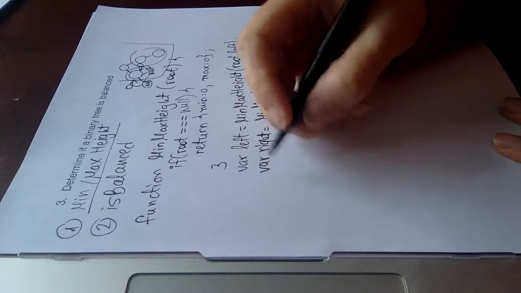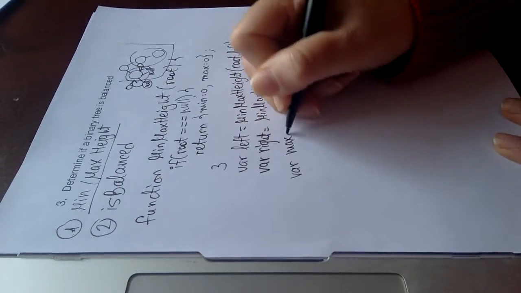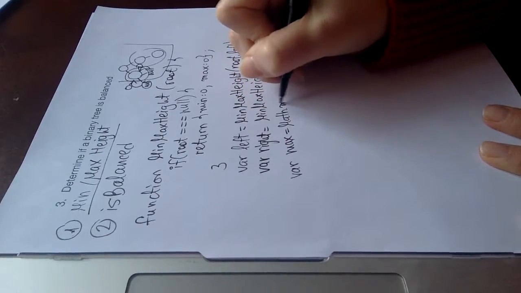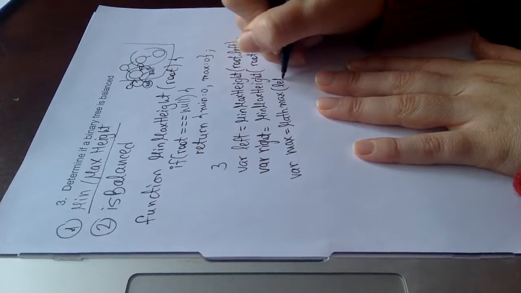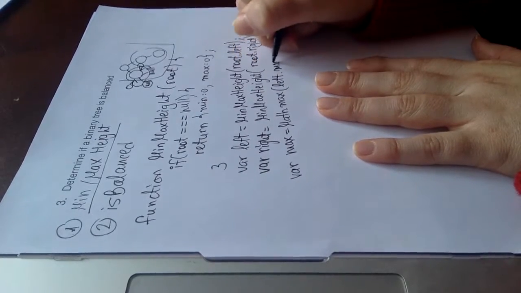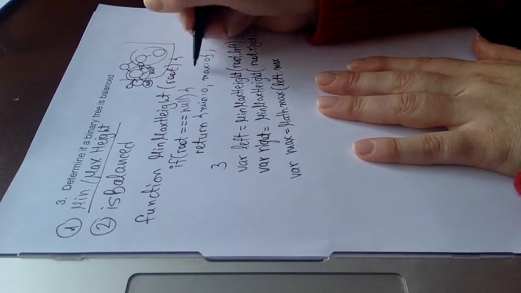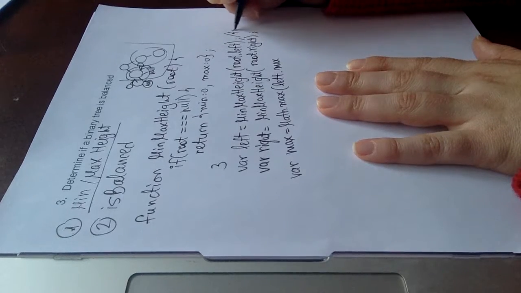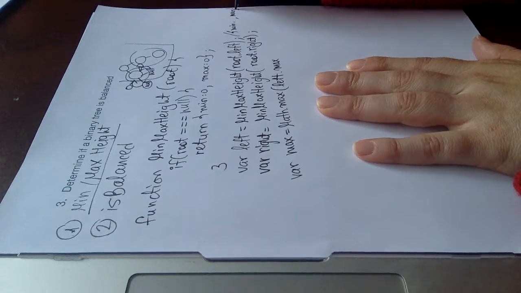And then I will have the maximum. What I need to return is the maximum, so I will use the max function of left max and right max. Because I have maximum in my return object, it will have a minimum value and a maximum value as the return.